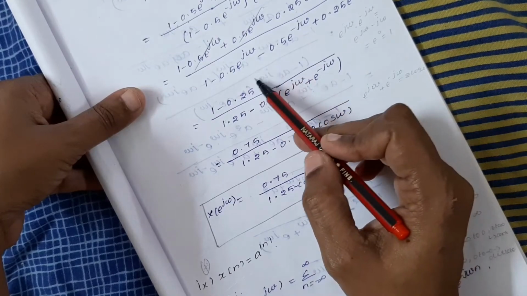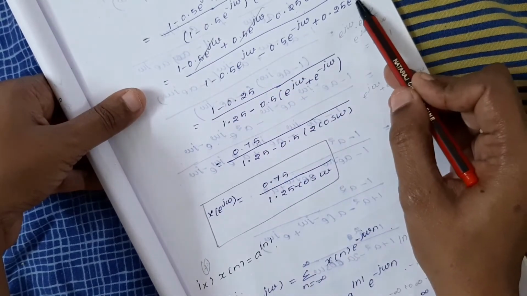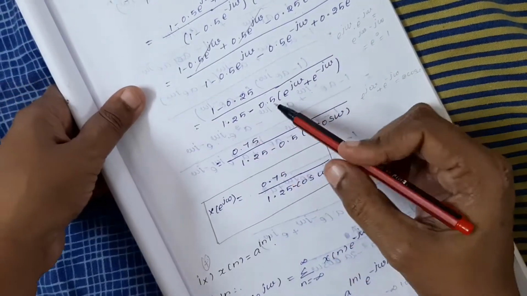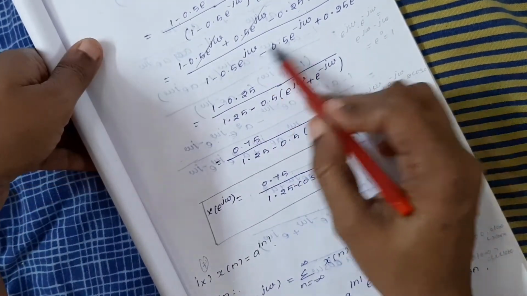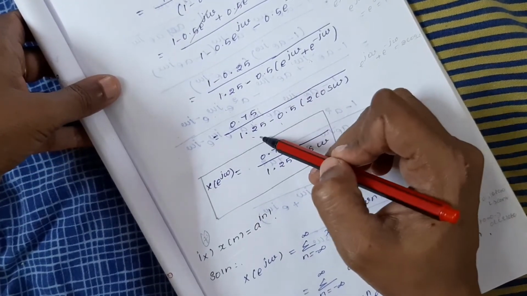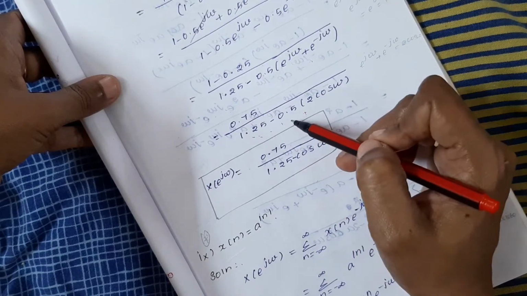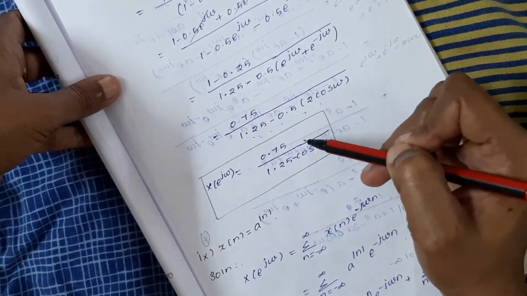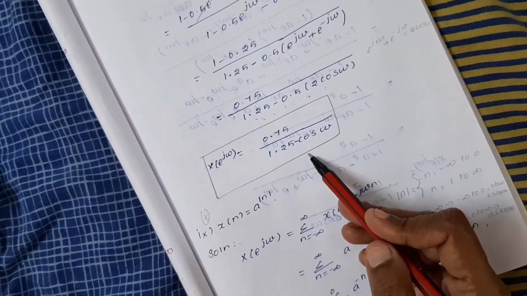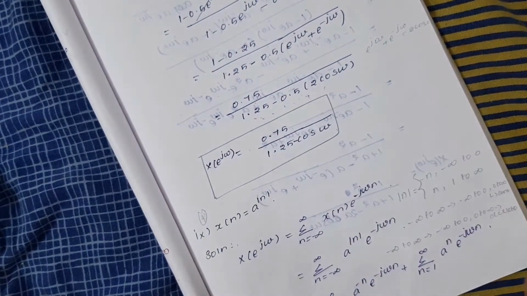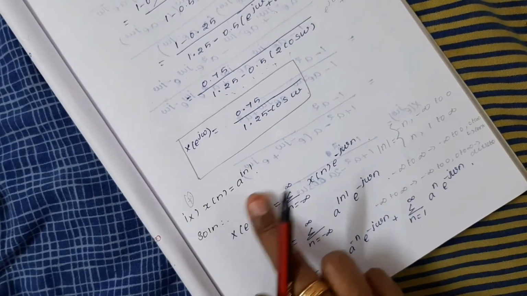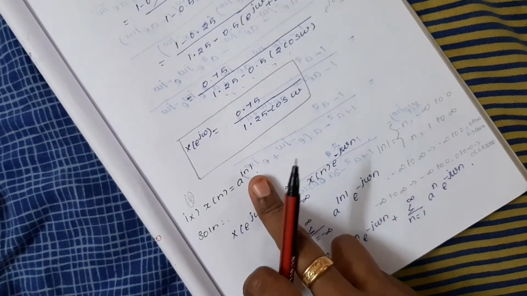Here what is the value? 1. Here also it becomes e power 0. So 1 plus 0.25 is 1.25 minus 0.5 e power, 2 common cos term எடுக்கணும். Okay, so now we will get here 0.75, here 1.25 minus 0.5 into 2, the value is 1. So the answer is 0.75 divided by 1.25 minus cos omega. Can you understand? Okay, so the next problem is x of n is equal to a power magnitude of n.